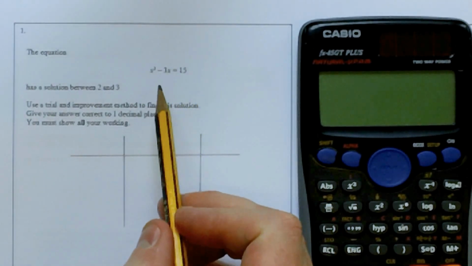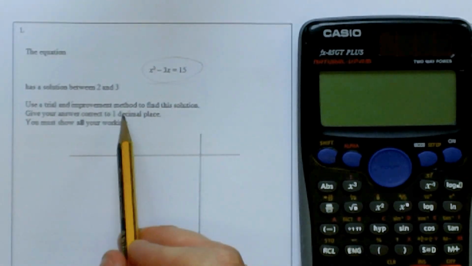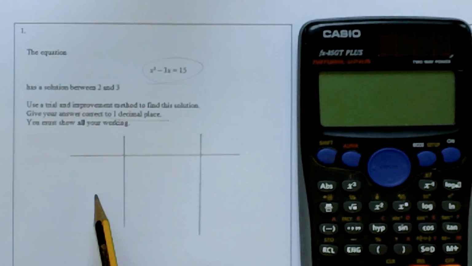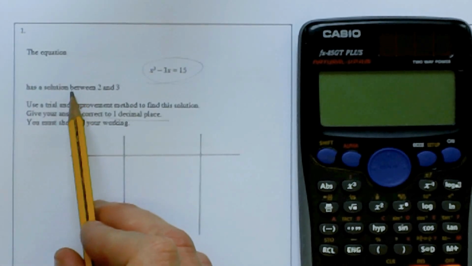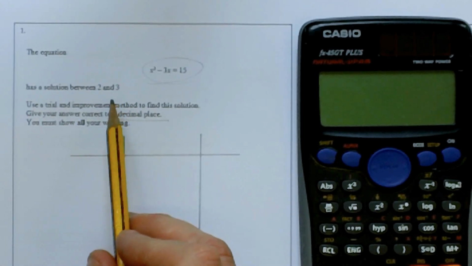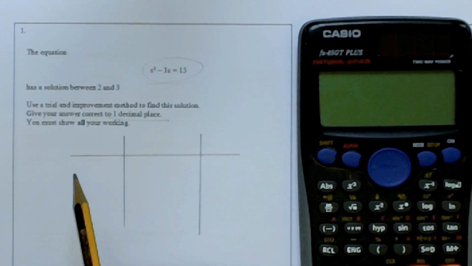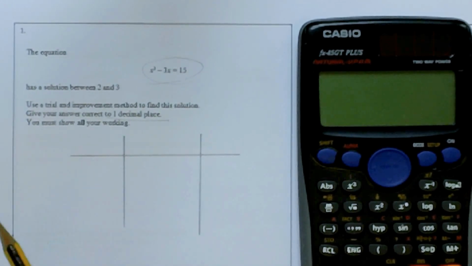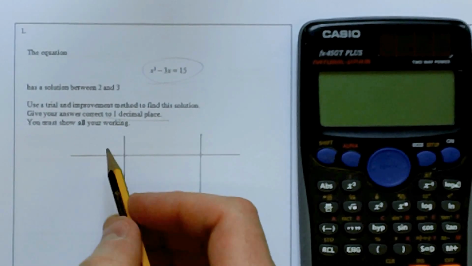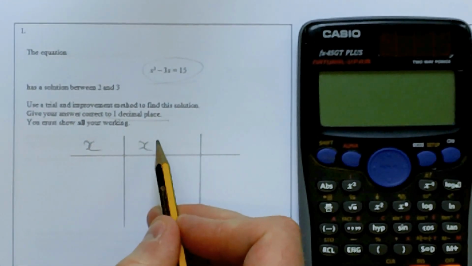Okay, we have to solve this equation. We have to find the solution to 1 decimal place. The question tells us that the solution is in between 2 and 3, so we don't need to start guessing, substituting in whole numbers. We know that it's in between 2 and 3. The best place to start is 2.5 and then work from there.